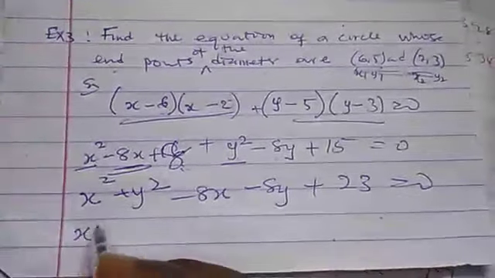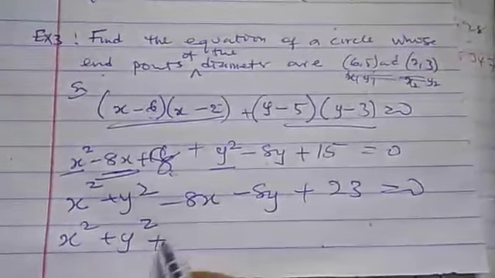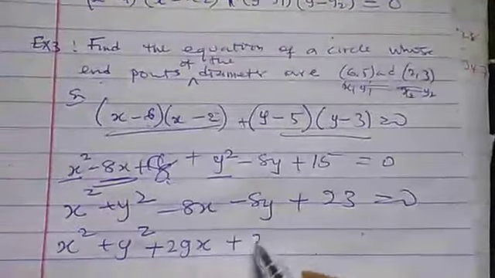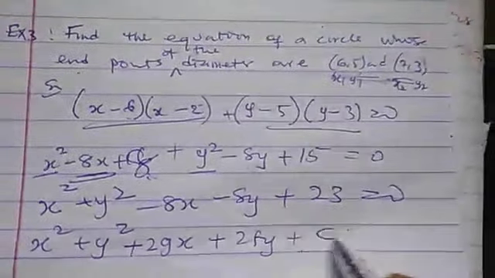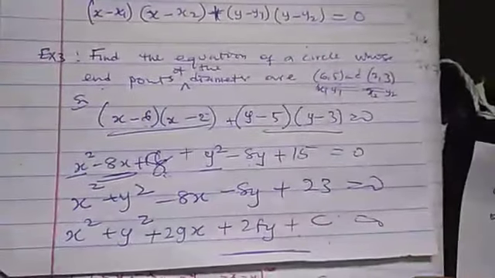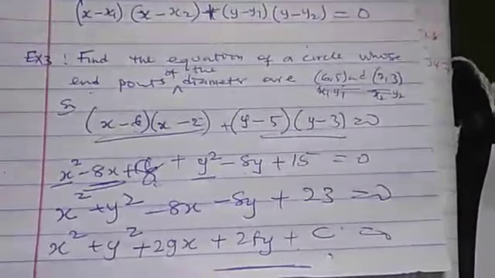So you now see that the equation of a circle will always look like x squared plus y squared plus 2gx plus 2fy plus c equal to 0. It will always look like this. It will lead us to the general form of the equation of a circle. Now let's move to the general form of the equation of a circle.